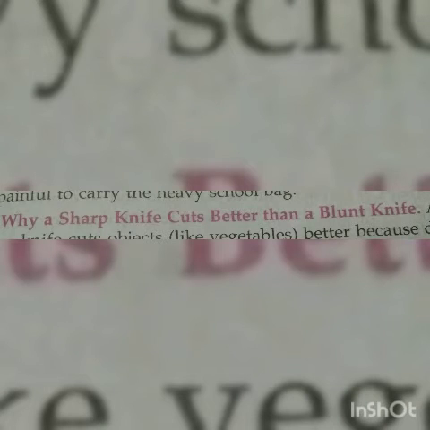The next observation is why a sharp knife cuts better than a blunt knife. A sharp knife has a very thin edge to its blade, so it cuts objects better, because the force of our hand falls over a very small area of the object, which produces a large pressure. Now, due to this large pressure, students, it cuts the object easily.